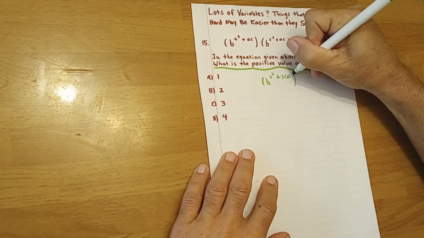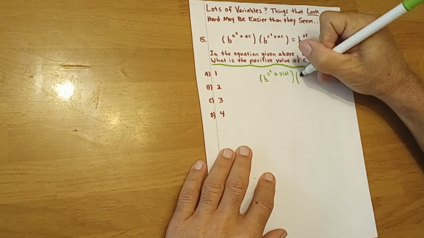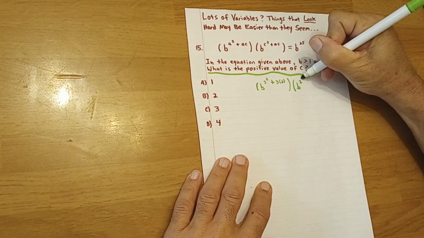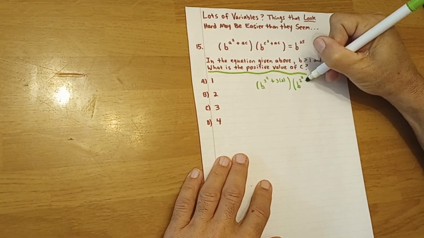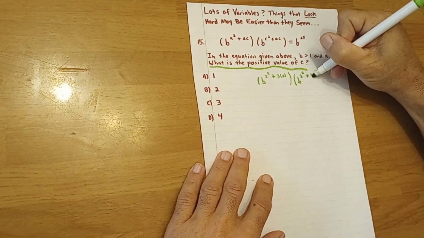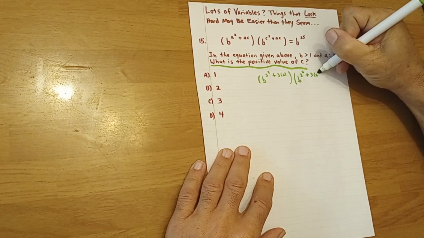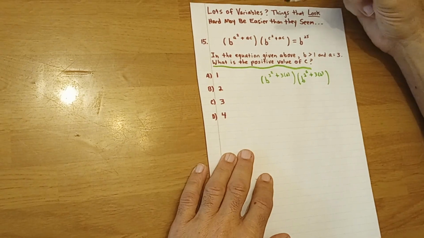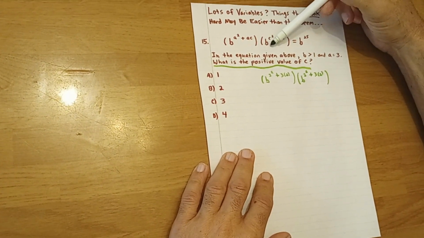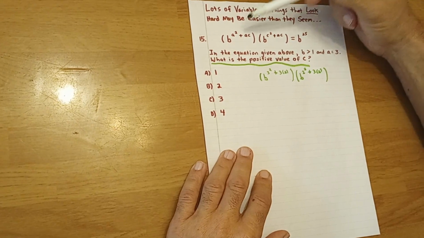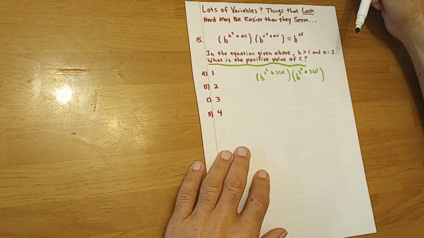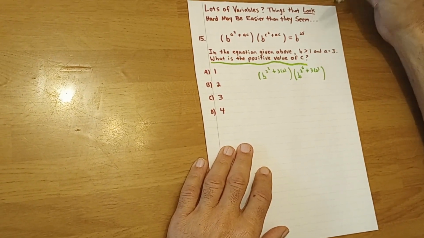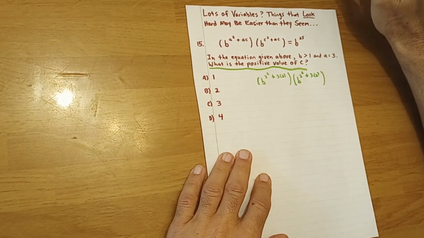Okay, so that's the first one, right? Now the second one, we've got b to the c, and we're calling c again 2, squared, plus a, which is 3, times 2. Okay, now what we need to remember is the rather easy math rule, that when we multiply numbers with the same bases, we add the exponents. And obviously here the numbers both have a base of b, right? And then we work out the math and we see if it adds up to b to the 25th power. So let's check this out.